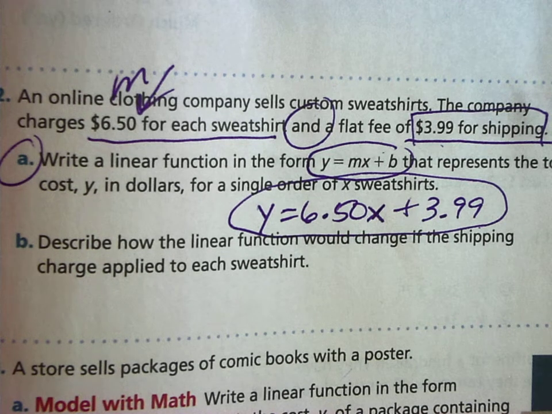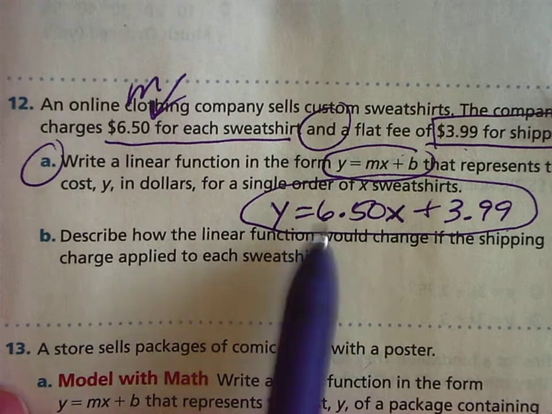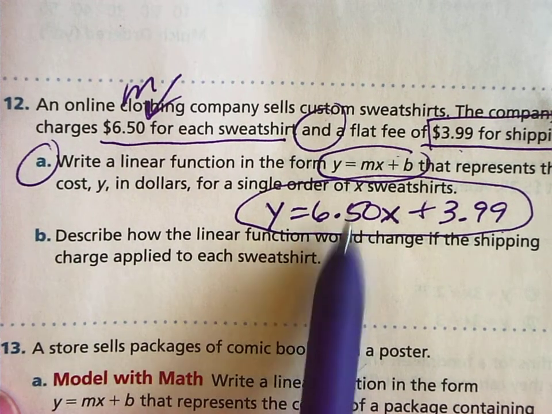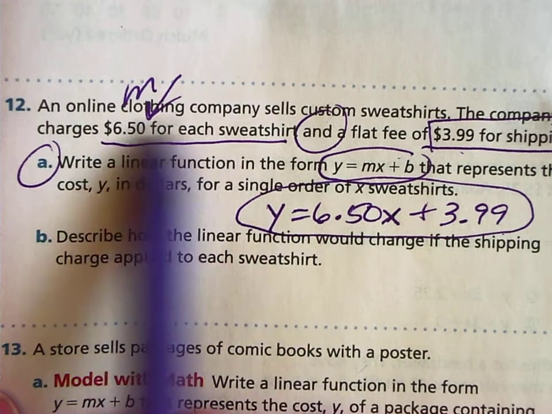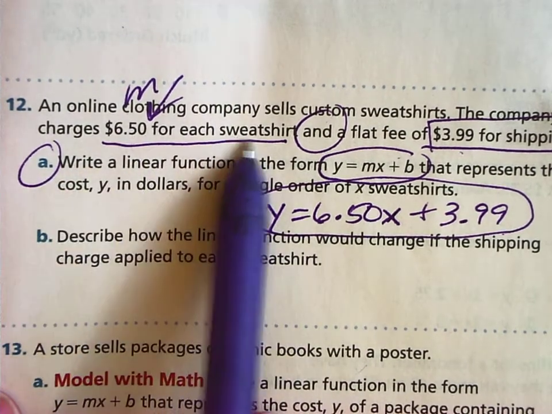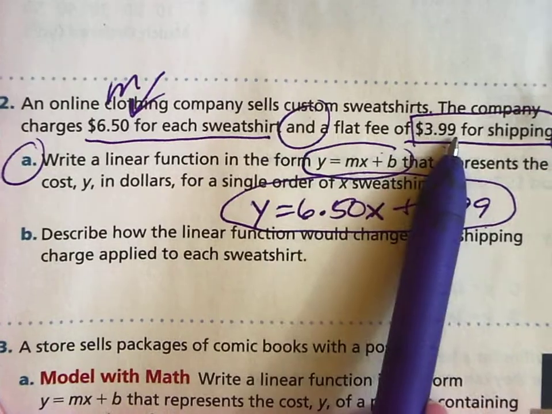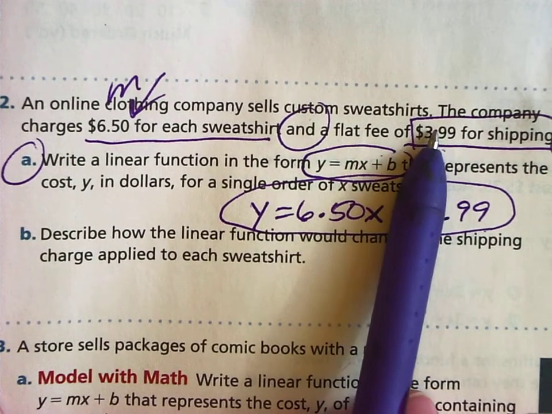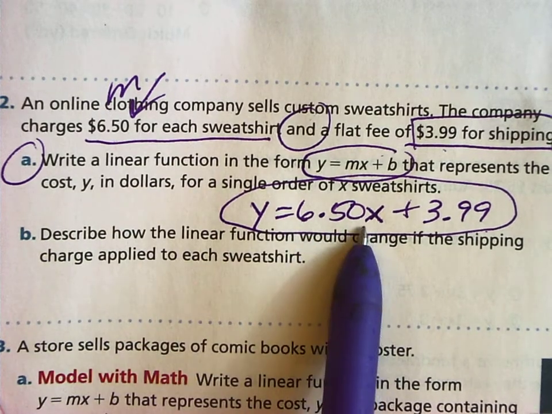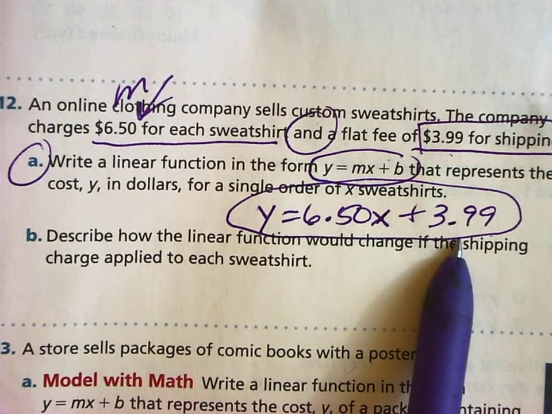Okay, folks, this problem got cut off in the last video, so let's take a look at it really quick just to make sure you understand. Remember, when you're writing an equation in slope-intercept form, the slope is always going to be the number that happens over and over and over again. So if you pay $6.50 for each sweatshirt and then the $3.99 shipping, you only pay that one time. That's your initial value, your y-intercept. So $6.50 has to go next to your x, $6.50 for every sweatshirt you buy, plus that $3.99 to ship it to you, right? Okay, let's take a look at page 188.